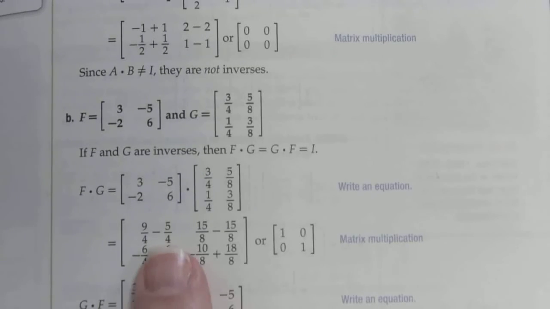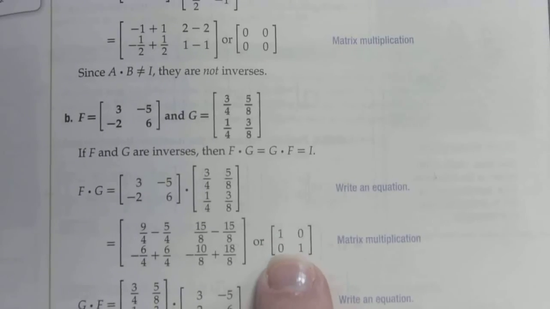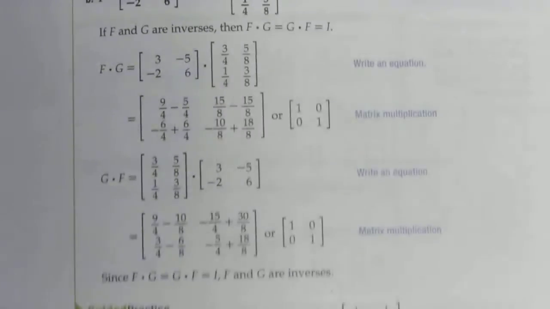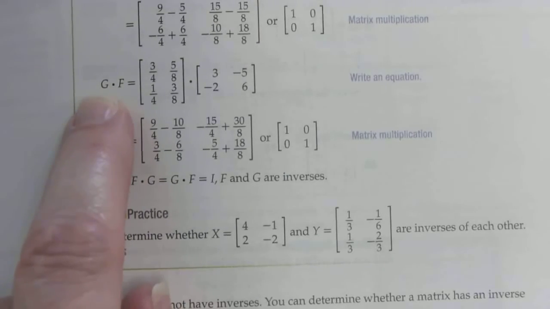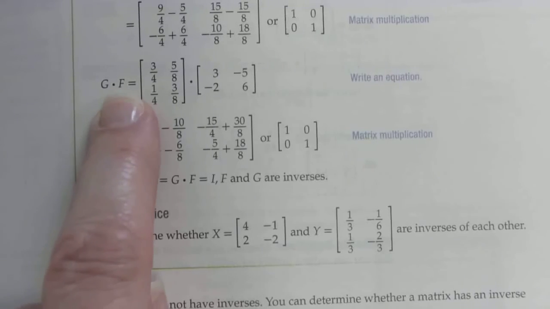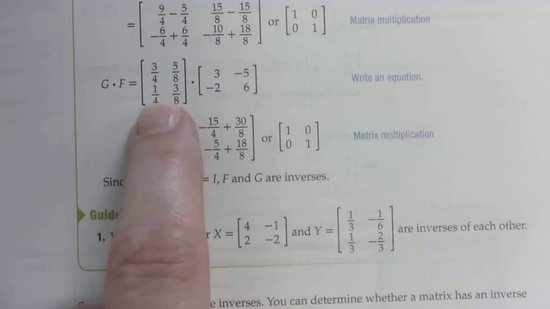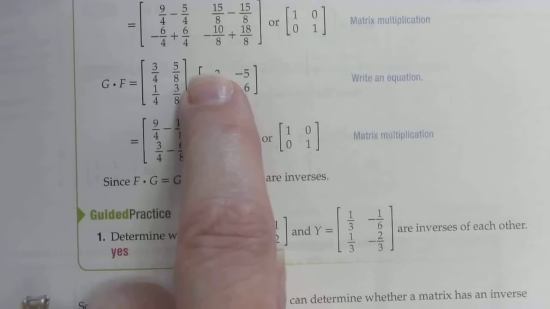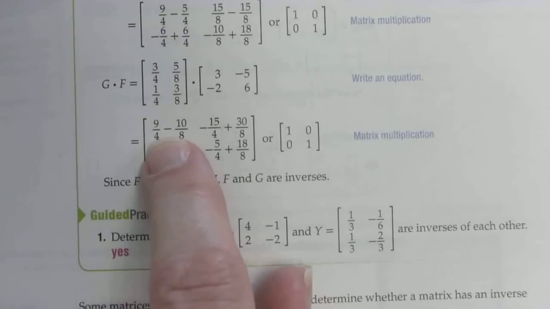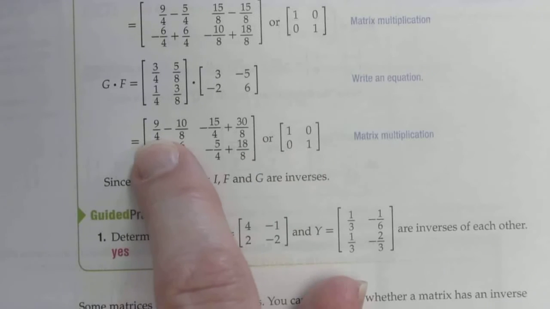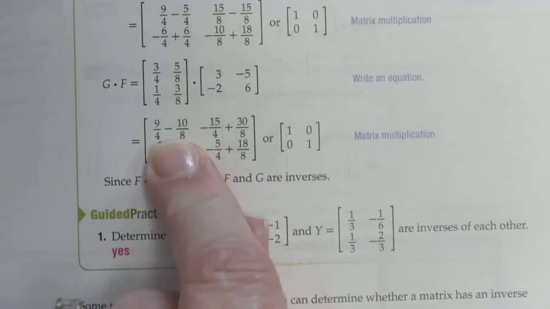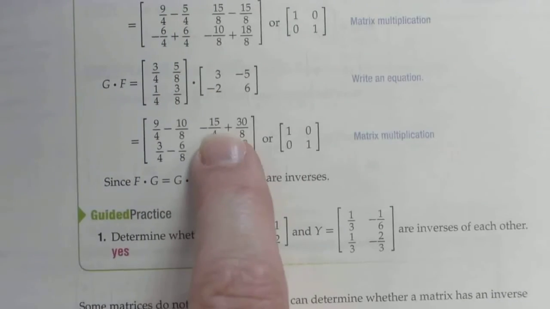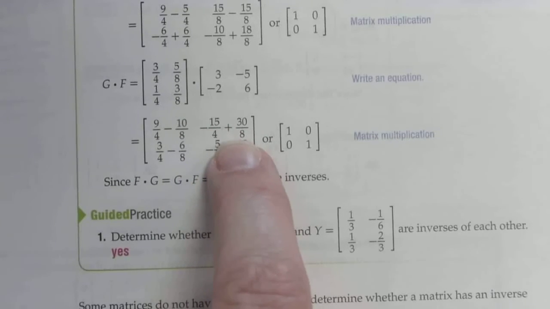Okay. Make sure, and they got 1, 0, 0, 1. So that worked. Nice little inverse, or identity. So now we're going to check G times F. Okay, so 3/4, 5/8, 1/4, 3/8 times 3, -5, -2, 6. So first row, first column, right there. Adding those together equals 1. Okay, and you can do that. You're just conquering those fractions. You can do it. And then first row, second column, right here, gives you the first row, second column answer.